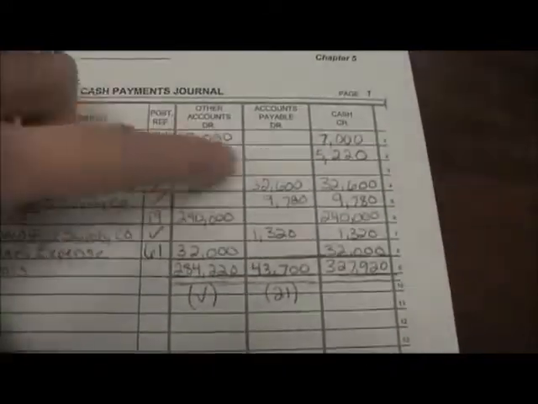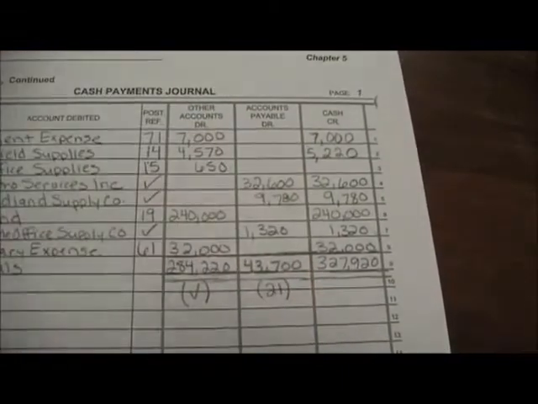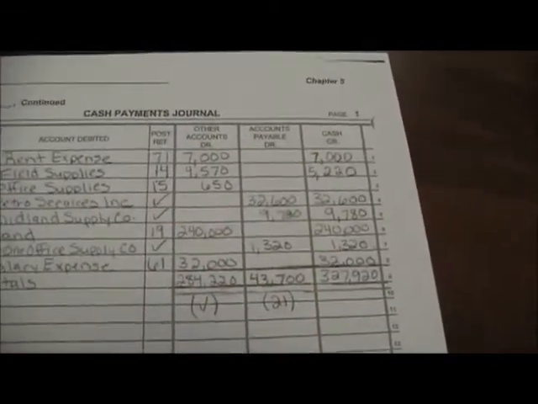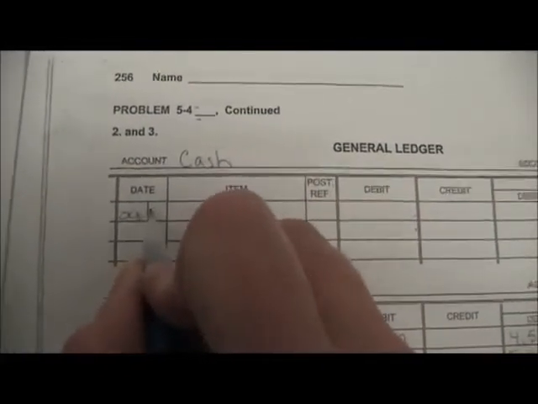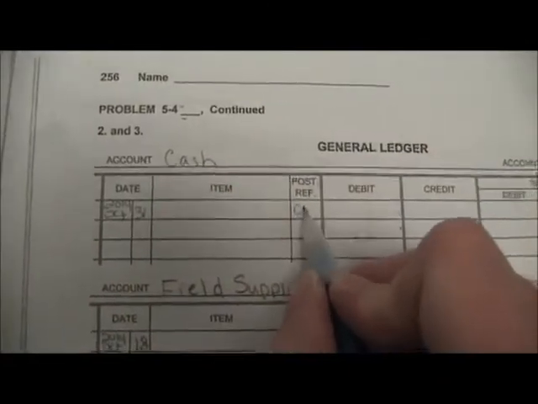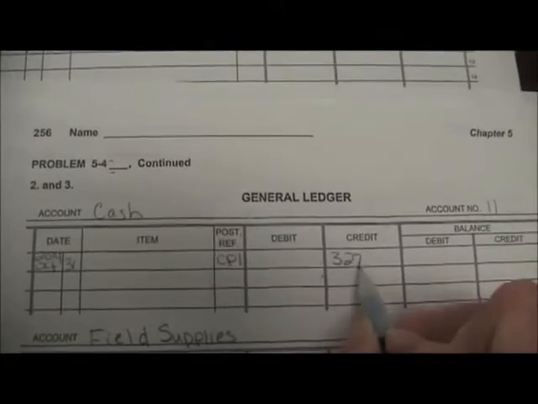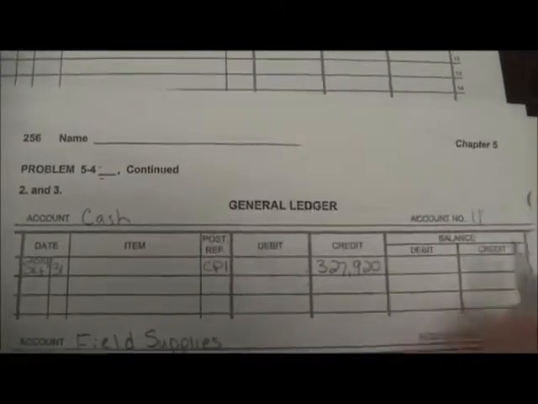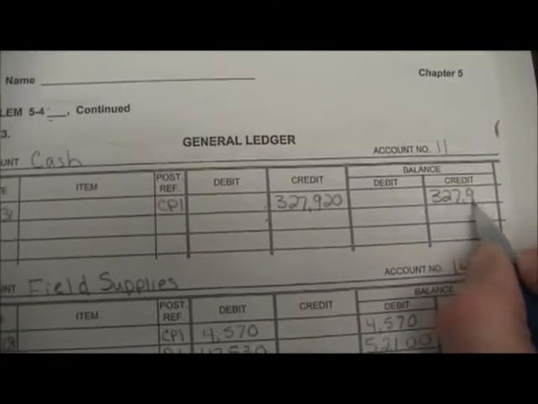Okay, the next one is a cash credit for $327,920. So we're going to go to our cash account. It is October 31st, 2014. Cash payments 1. It was a credit for $327,920, and that gives us a credit balance of $327,920.